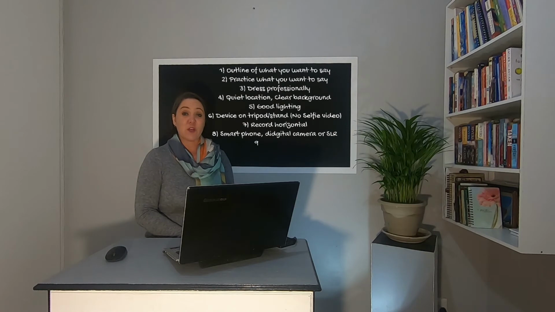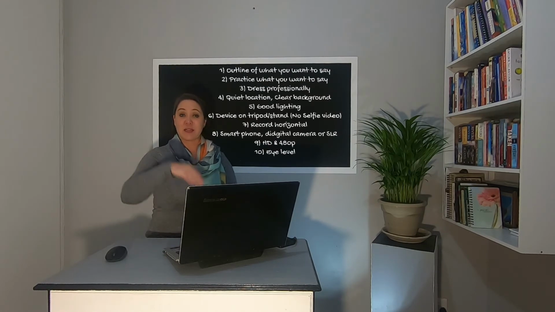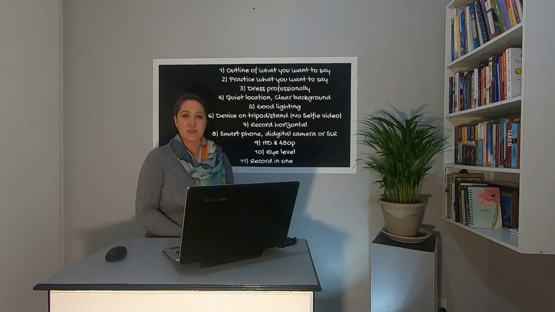Make sure that your video setting is on HD and that your resolution is at least 480p for a nice clear picture. Make sure that when you're seated that your camera is at eye level. Nobody wants to look up at you. Record your video in one take. Speak slowly and clearly. Keep it sweet and to the point.